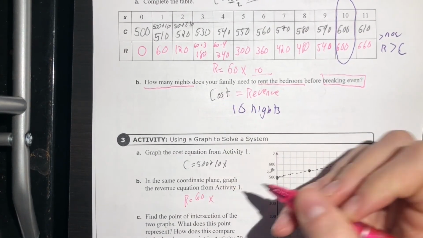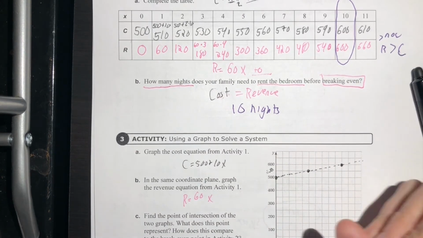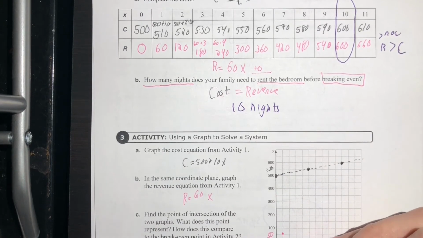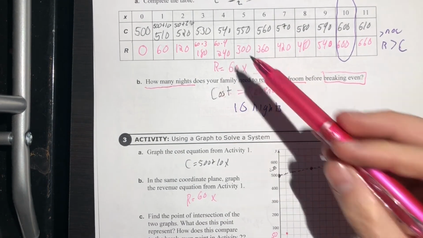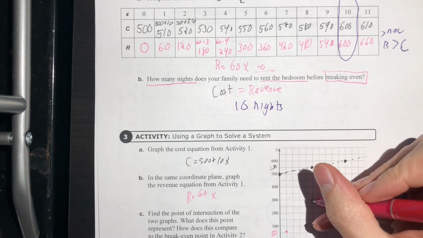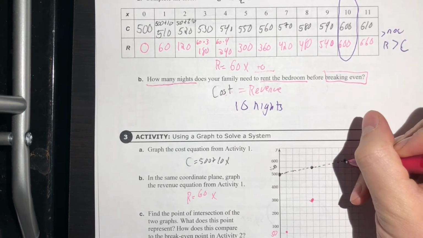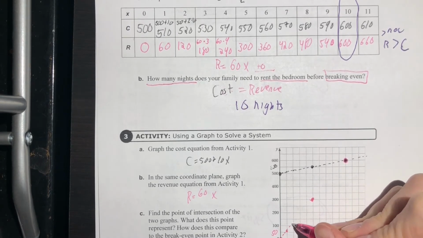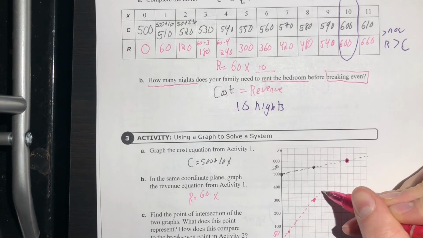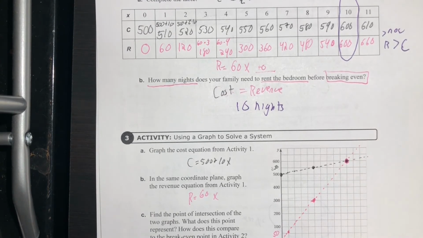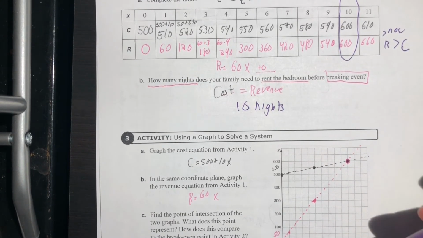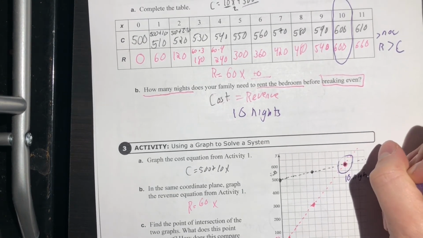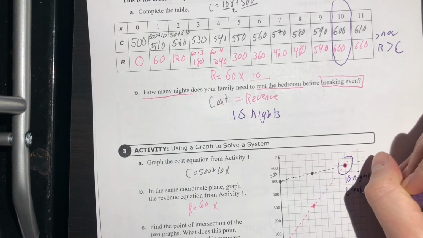So then I'm going to graph my revenue. Our revenue equals 60x. So that one starts at 0. I started with no money, but then after 1, I had 60, so that's a little bit more than 50. And all right, let's plot some easy points. At 5 nights again, it was $300, so I'll just go to 5 and 300. And then at 10, it was 600. Ooh, interesting, same exact point. That'll probably come in handy later. So then I can plot my revenue function as well. So we notice this 10 nights, the break-even point, was where the 2 lines intersect.